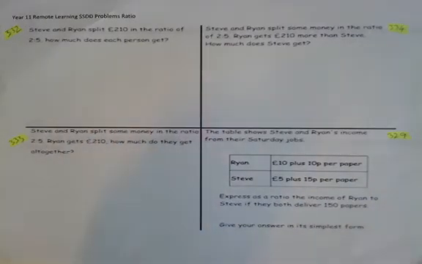Pay close attention to what you're told, because you are given very similar information in 3 of them at least. So have a go at all 4 of them. Pause the video, have a go at all 4 of them, and then we'll go through them. Okay. Right, so hopefully you've had a go at these.